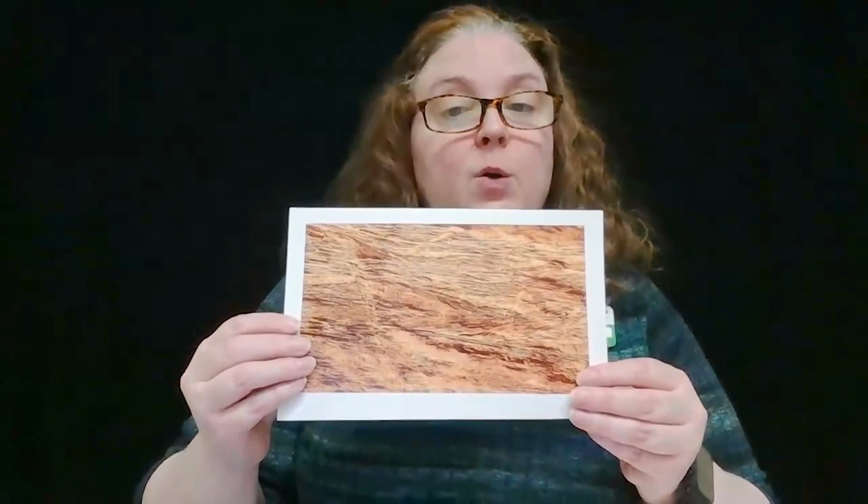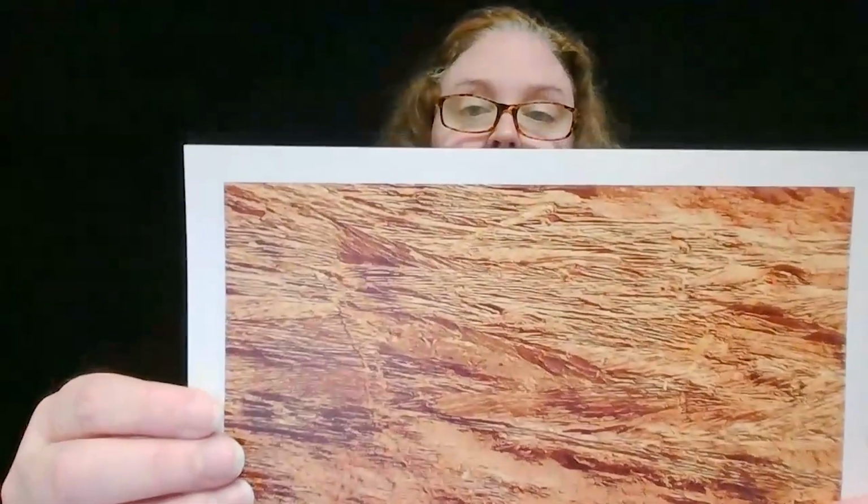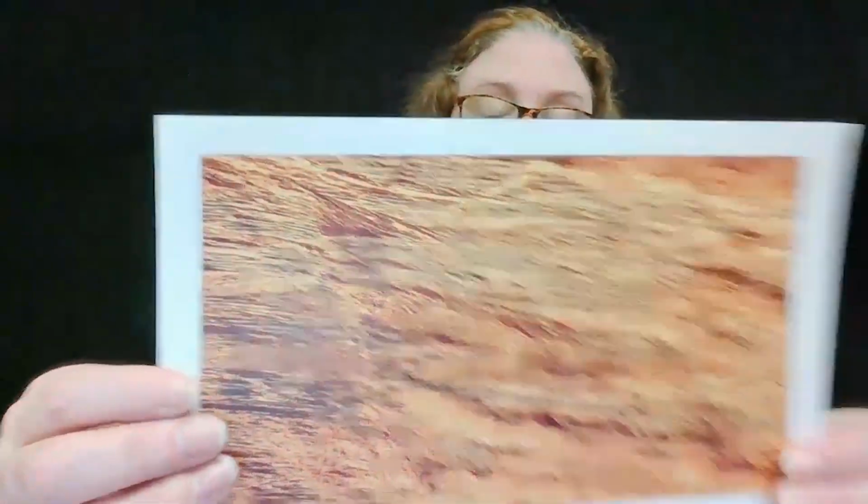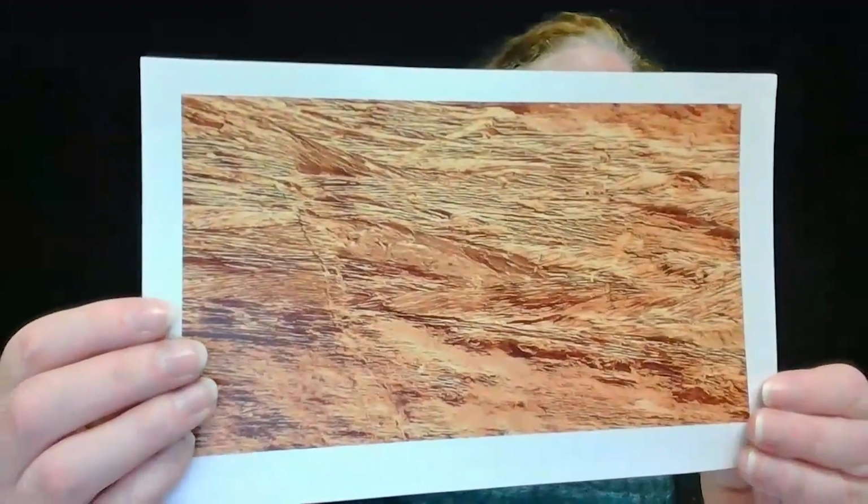Sedimentary rocks form when the elements wear rocks down into tiny particles of dust, sand, and soil. Wind and water help move these particles around and deposit them into layers. As time passes, these layers are cemented together and harden into new rocks. And here we have sandstone, which is a sedimentary rock.